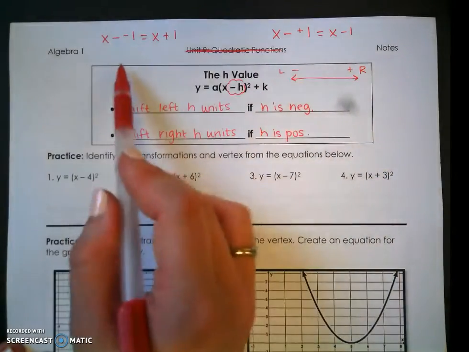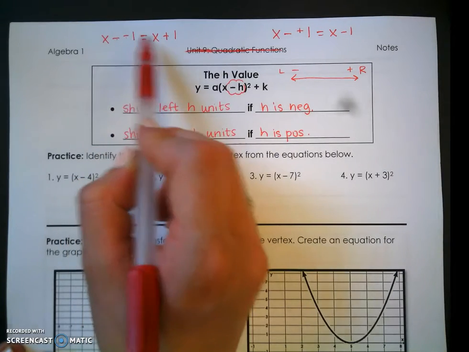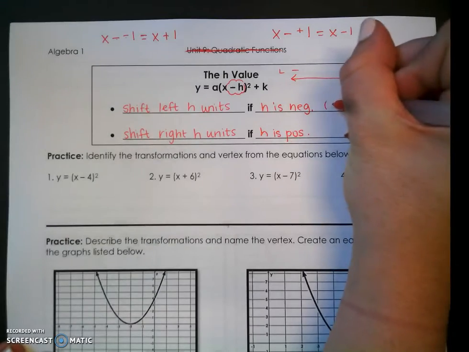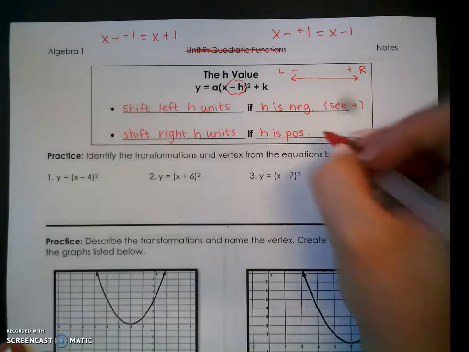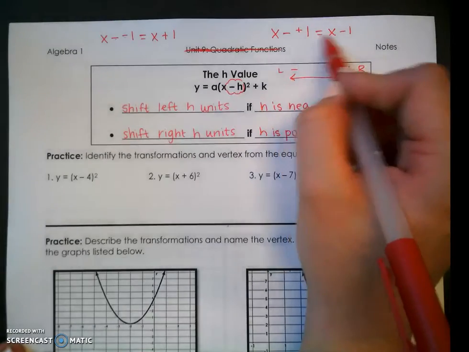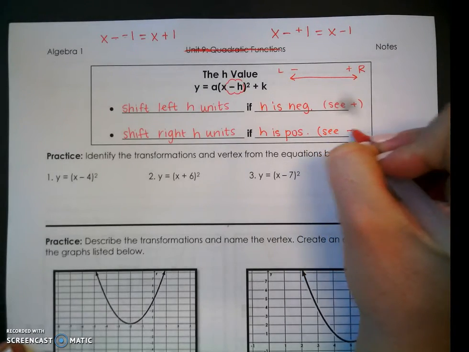But if I look up here, if I'm subtracting a negative, in my actual equation it's going to look like addition. So we also added this note that you're going to see an addition sign in the problem. And when h is positive, like here, when you're subtracting a positive one, it's just going to look like subtraction. So you're going to see subtraction.